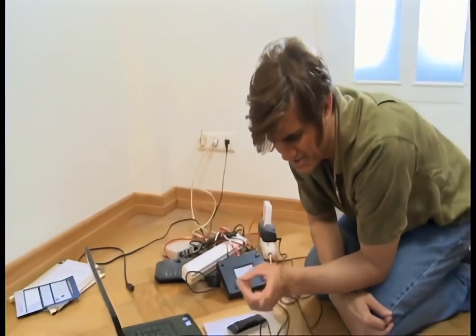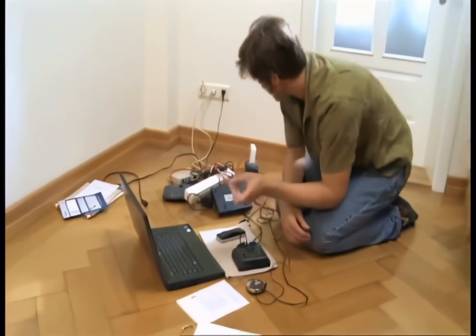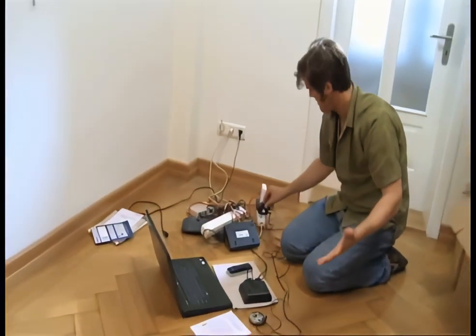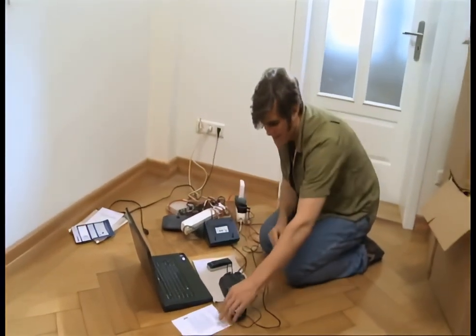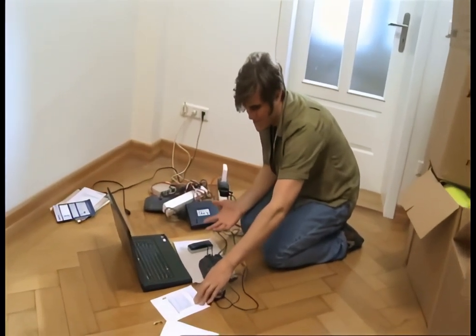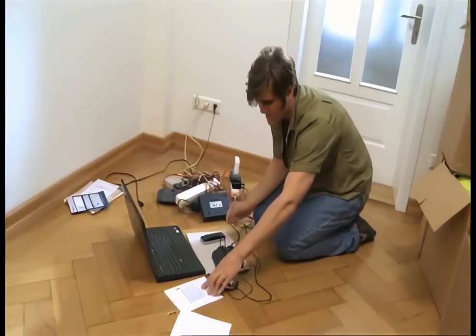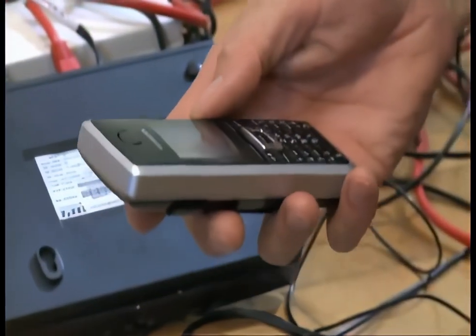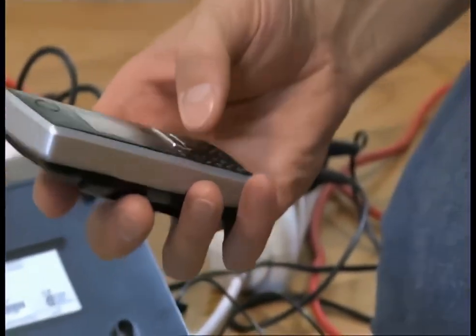Okay, I'm supposed to connect the phone to the power supply now. And connect the phone and the router to the, yeah, I did that. Press the talk button on the phone and check whether the headset is receiving the dial tone.